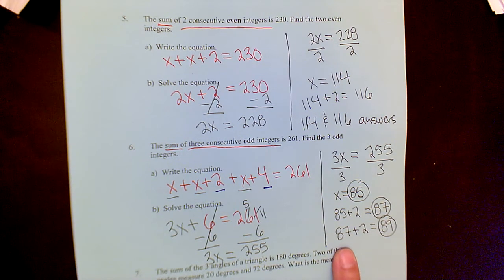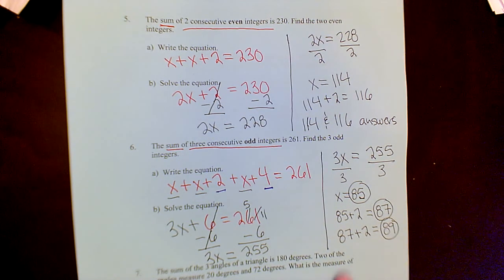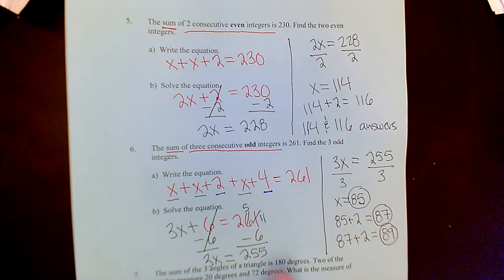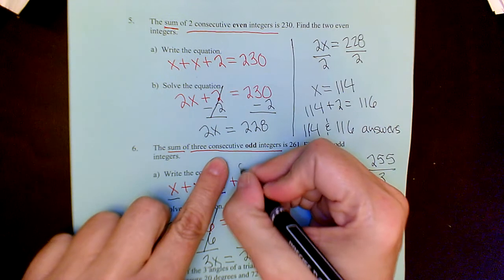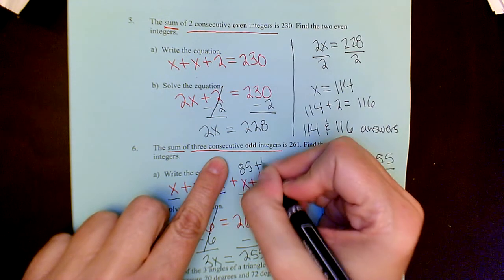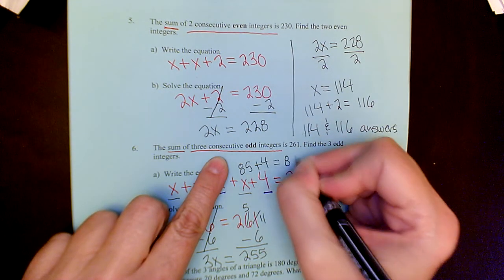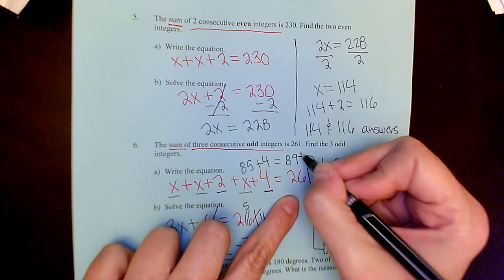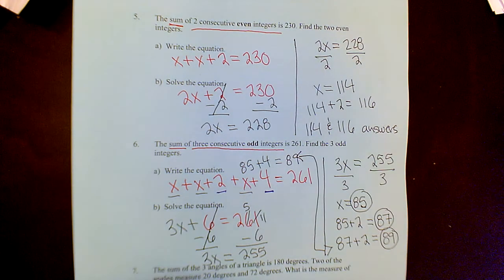Instead of this 87 plus 2, I just want to say one more thing. You could have taken the 85, because 85 is the x, and you could have added the 85 plus 4 and got the 89. So either way you want to do that is okay.